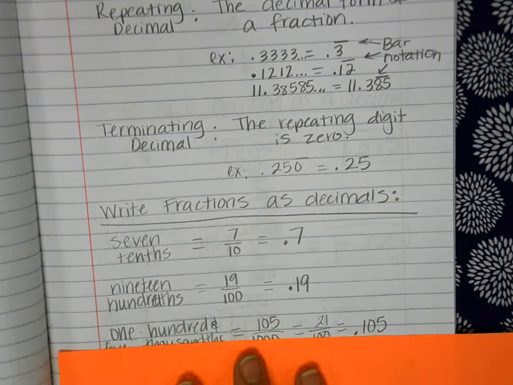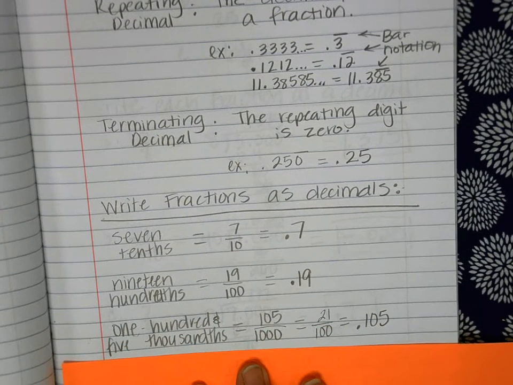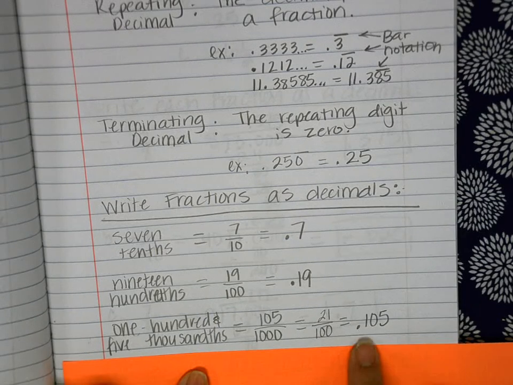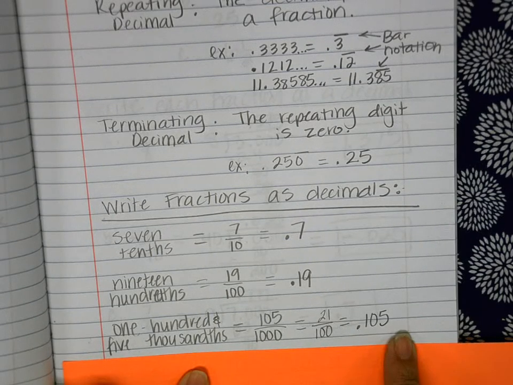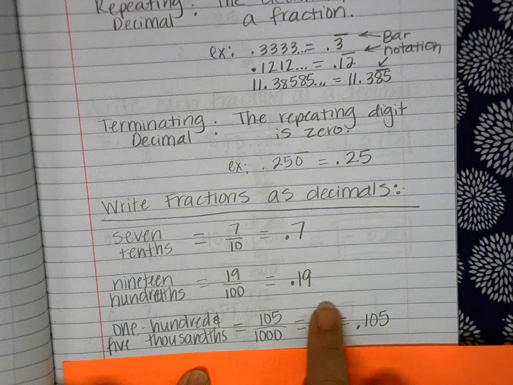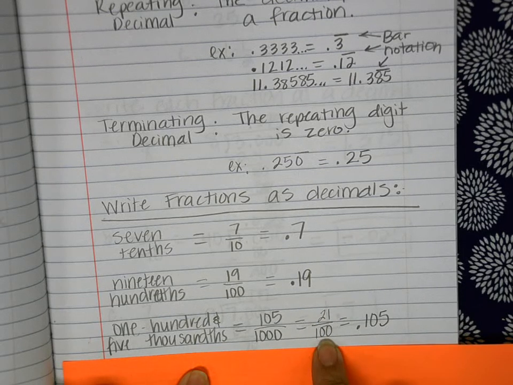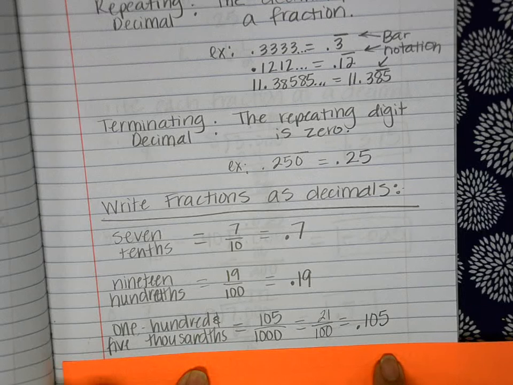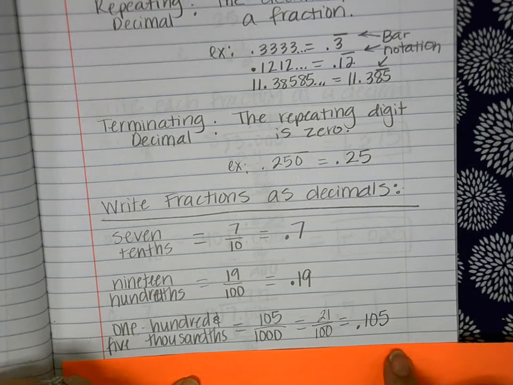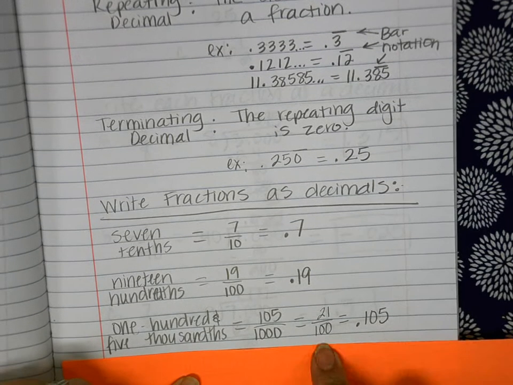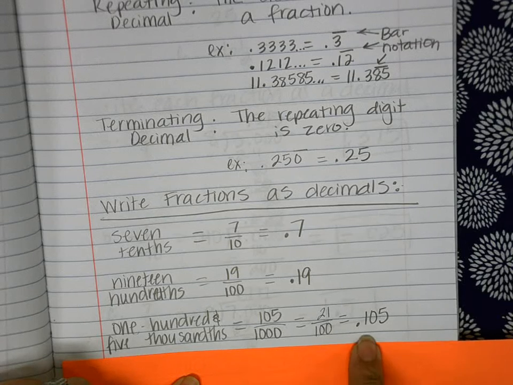If we have 105 thousandths, then we would write this out to the thousandths place. So you could simplify it as well. And if you simplified it, what would this be? It's 21 over 100. 0.21, right? Or you could write it just how it is as 0.105. So 2 ways to write that, and I would take both answers. If you simplified and then wrote it, or you just did the original.